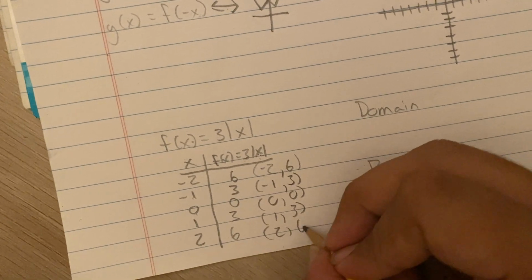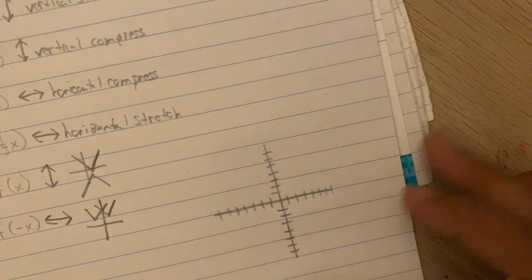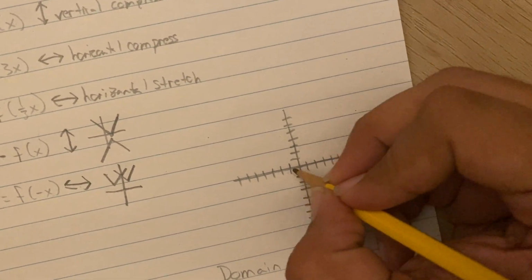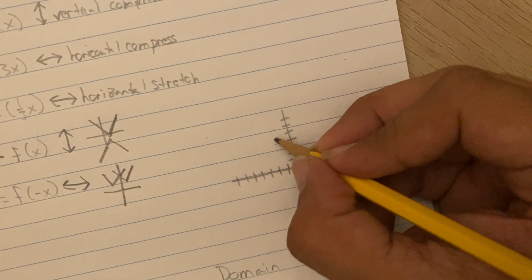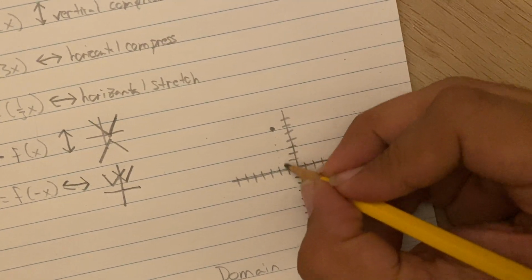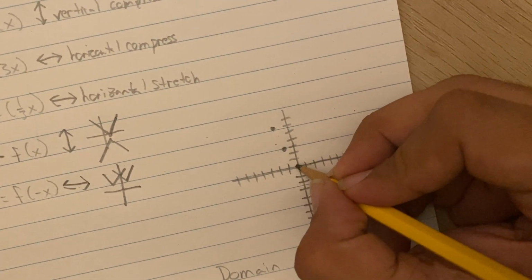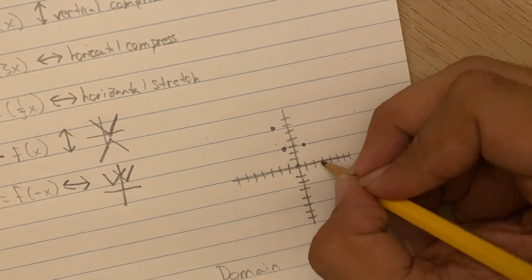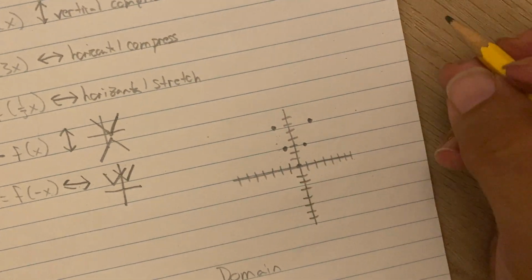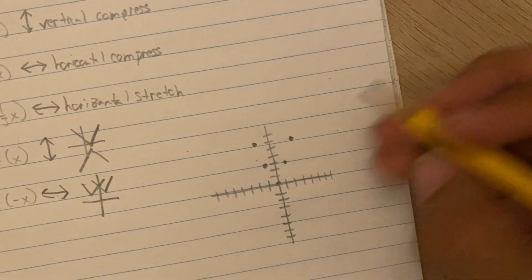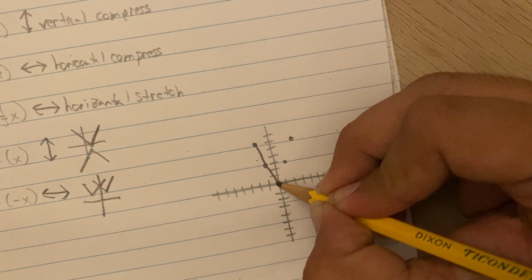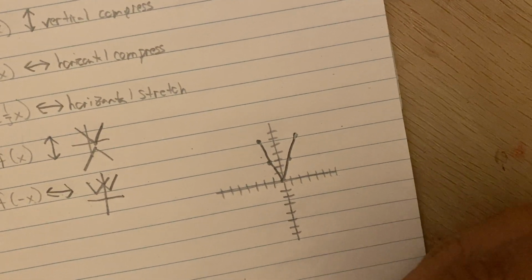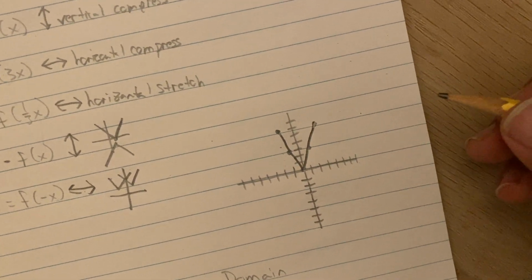So I can graph. I'm going to go over here. I'm going to graph all those points you just saw. The first one was -2, 6: -2, and 1, 2, 3, 4, 5, 6. Then -1, 3; 0, 0; 1, 3; and 2, 6. Now when you graph anything with an absolute value, it's going to make this V shape. So if you've done this and you don't end up with a V shape, something might be wrong.